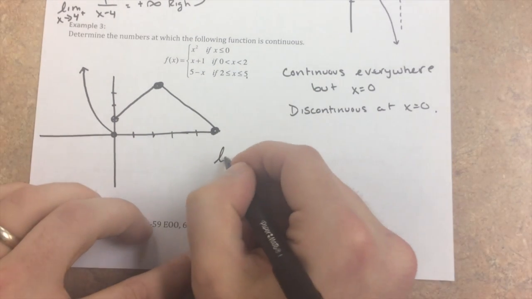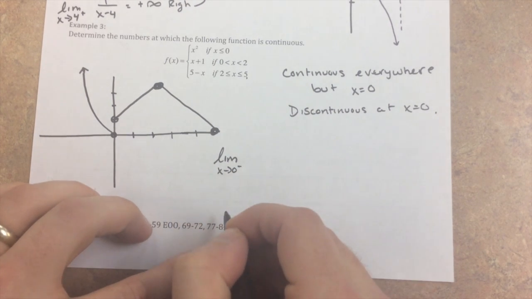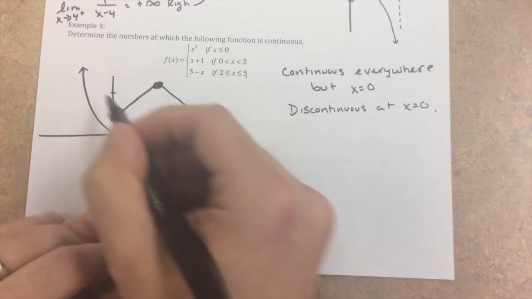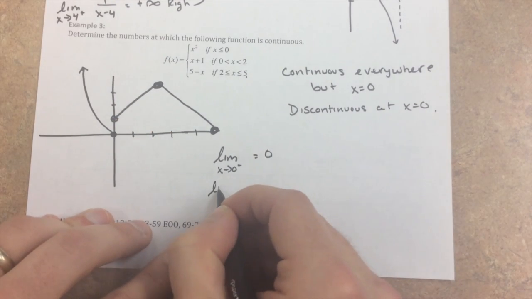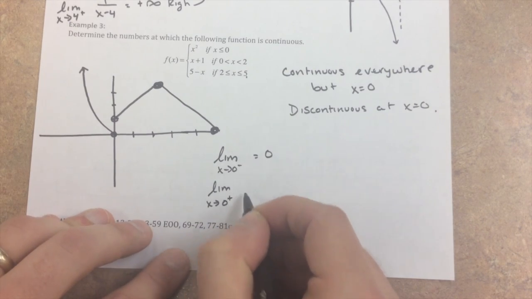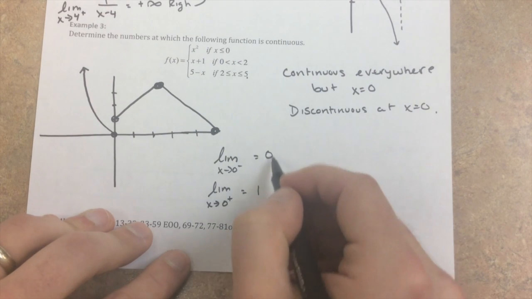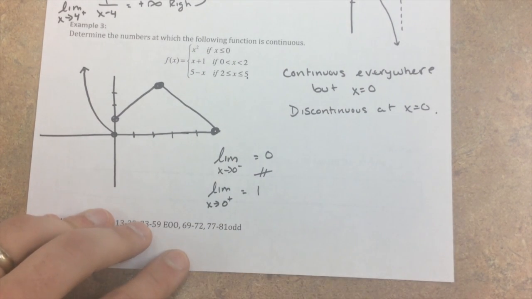If we did the limit as x approaches 0 from the left, we're getting closer and closer to 0. If we did the limit as x approaches 0 from the right, we would get closer and closer to 1. These are not equal to each other.